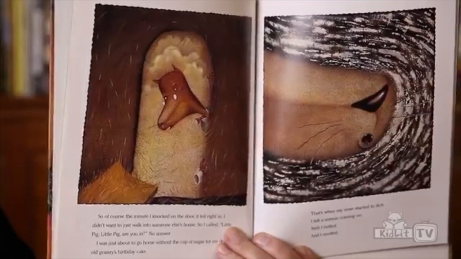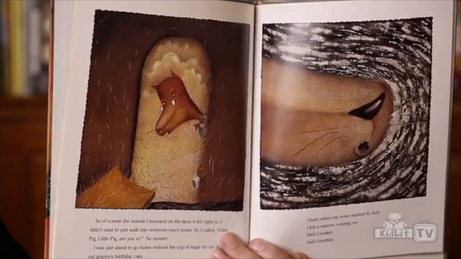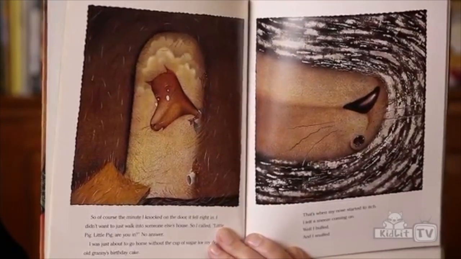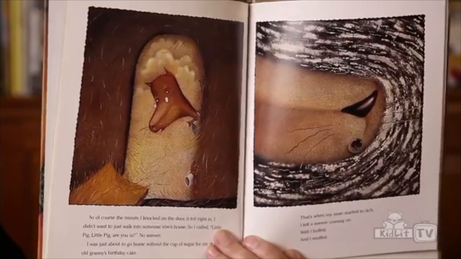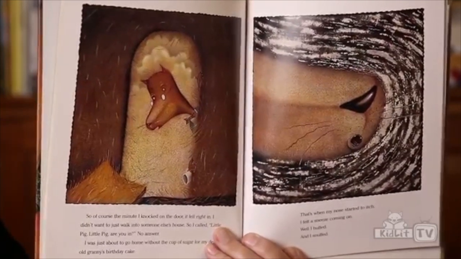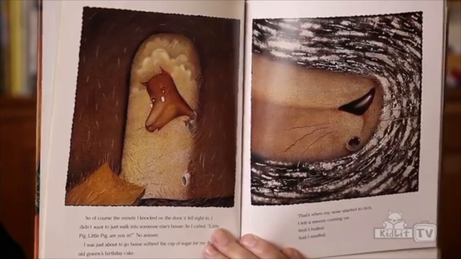So, of course, the minute I knocked on the straw house, it fell right in. I didn't want to just walk into somebody else's house, so I called, "Little pig, are you in?" No answer. I was just about to go home without that cup of sugar for my dear old granny's birthday cake. And that's when my nose started to itch. I felt a sneeze coming on.